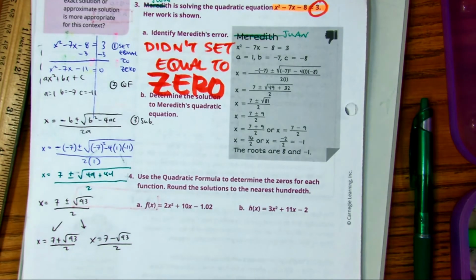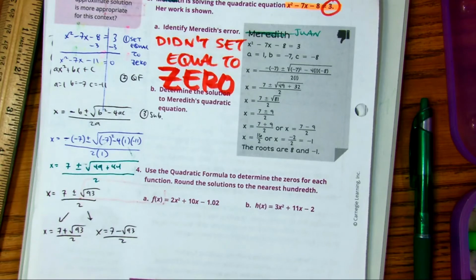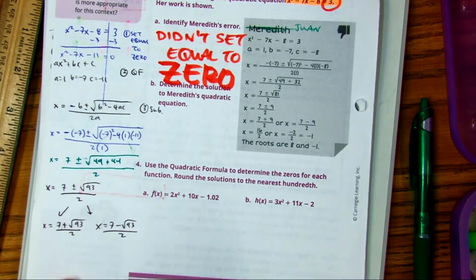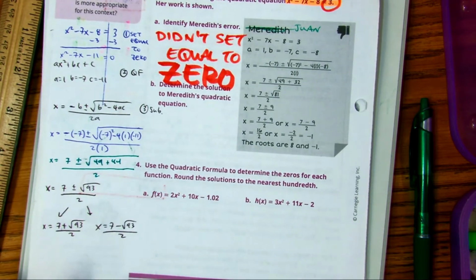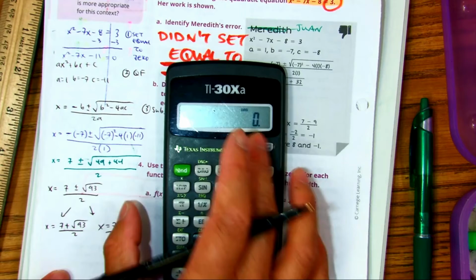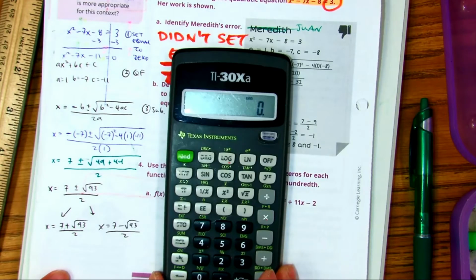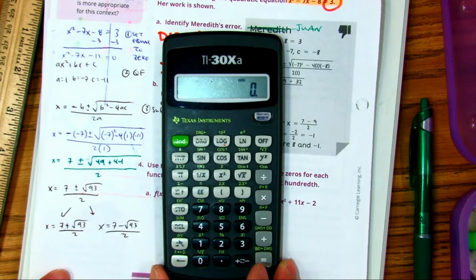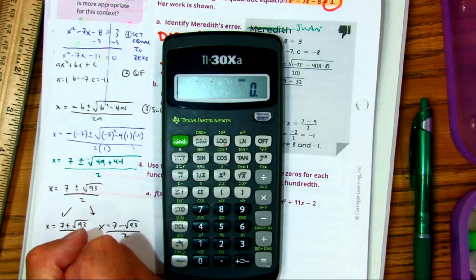Let's do that together. So if you have your calculator, your test approved calculator. Alright, take a look at this calculator. This one does not have math type. So I want to show you guys how I'm going to calculate this one right here.